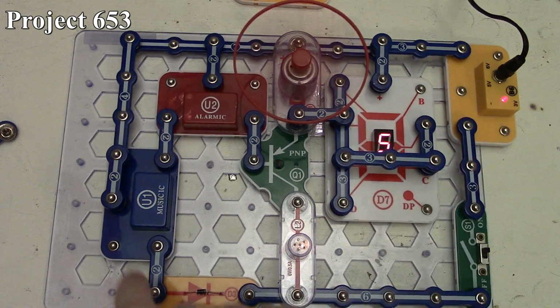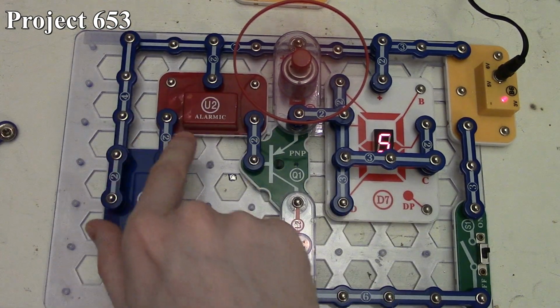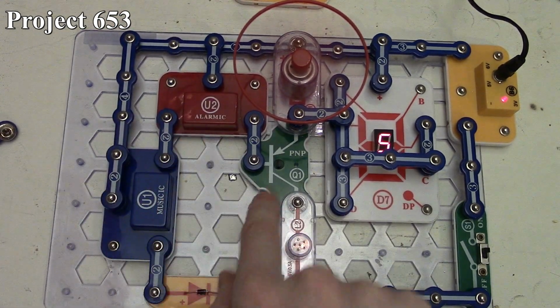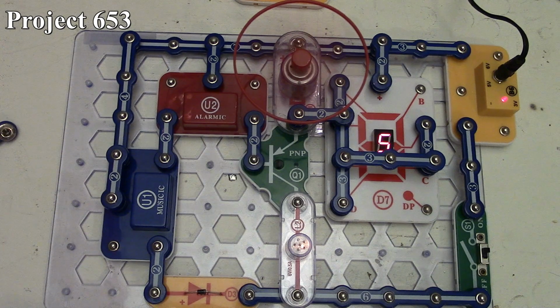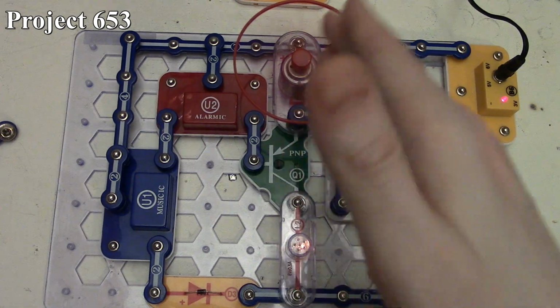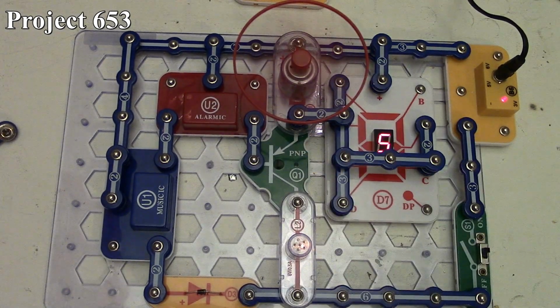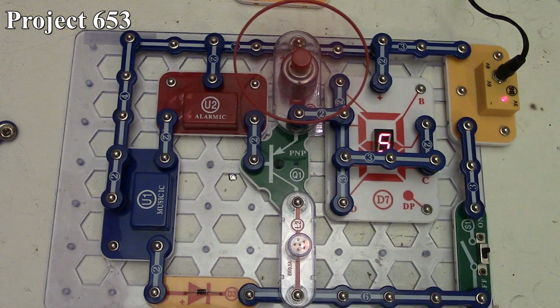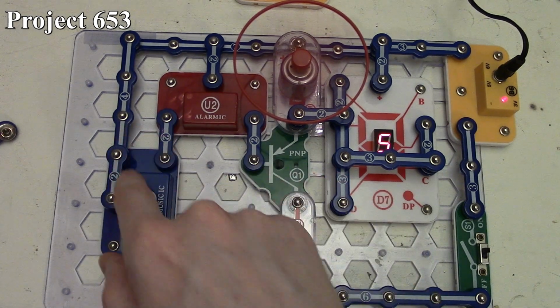And it sounds a little funny because the music IC is driving the alarm IC, whose output is then driving our PNP transistor, which is controlling the output for the motor and lamp, along with the 7-segment LED. So the music IC is on repeat.